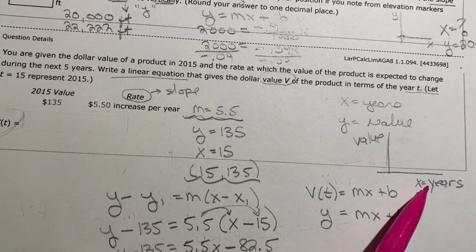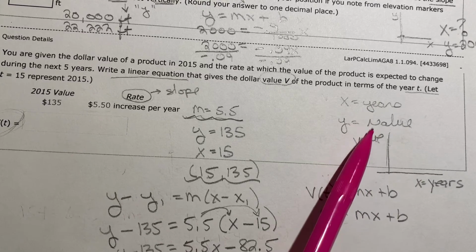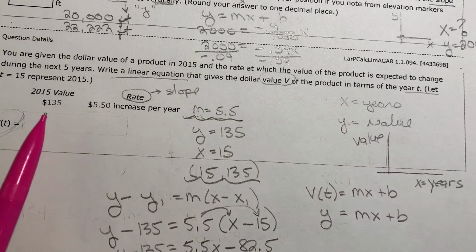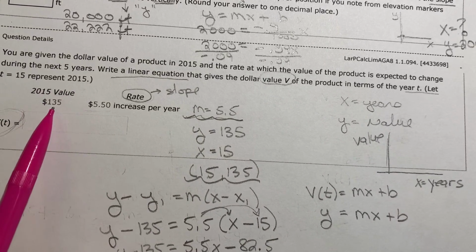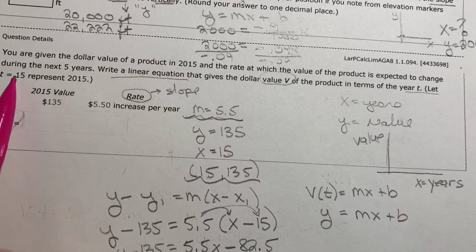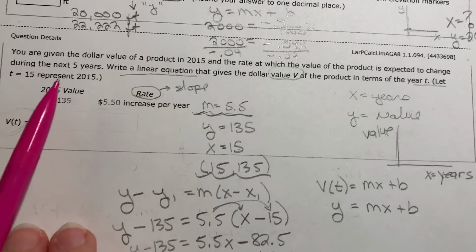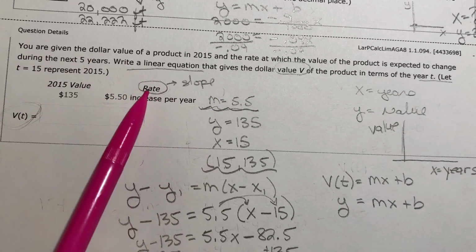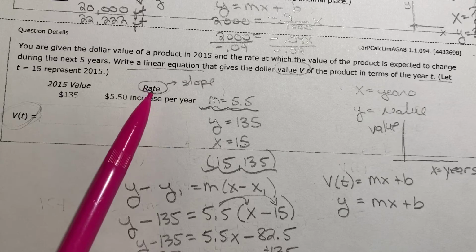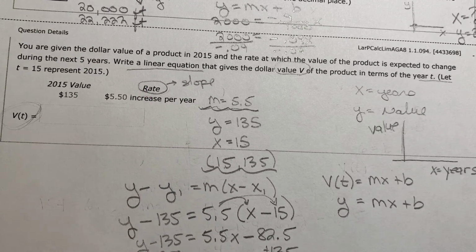And anything that's related to value is our y value. So this value is our y. This t equals 15 is our x. And remember, whenever you see anything about rate, that is the same as slope.